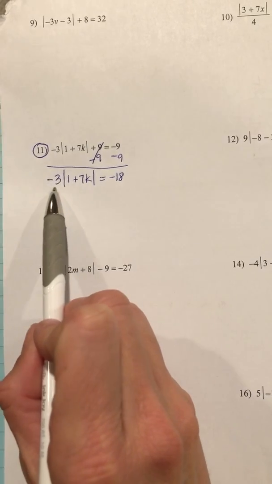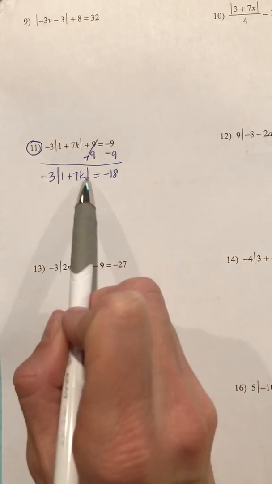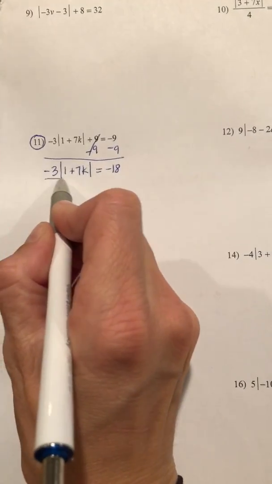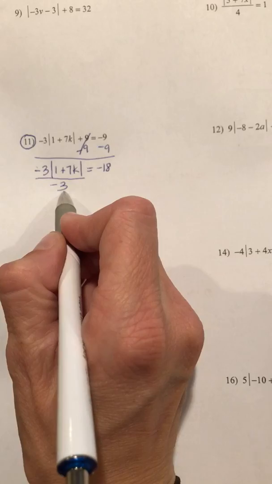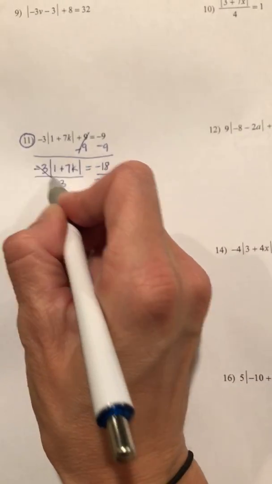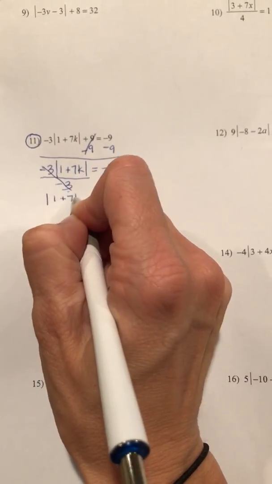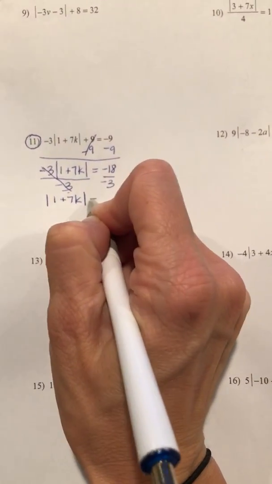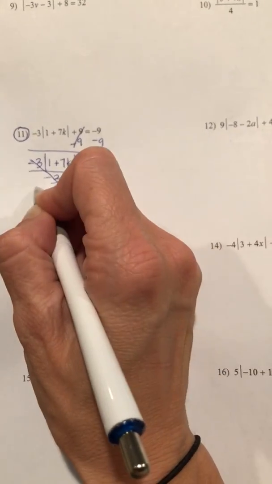And now I have to get rid of this negative 3. And this is negative 3 times the absolute value. So the opposite of multiplying would be to divide by negative 3. That's what's going to cancel those two out. And do the same to the other side. So the absolute value of 1 plus 7k is equal to negative 18 divided by negative 3 would be 6.